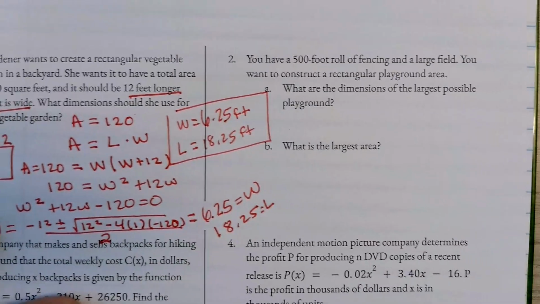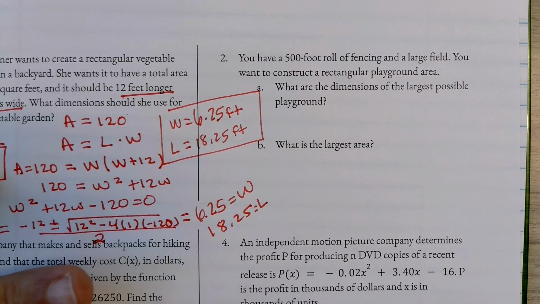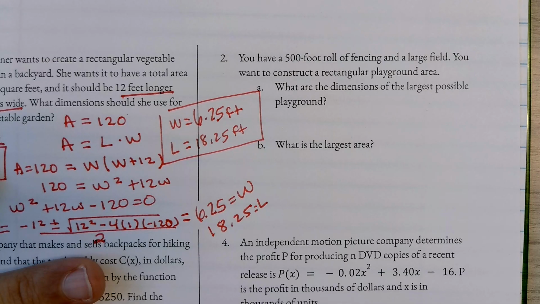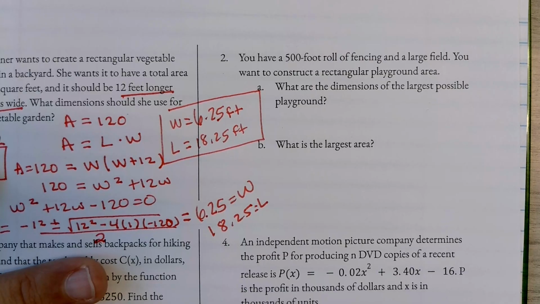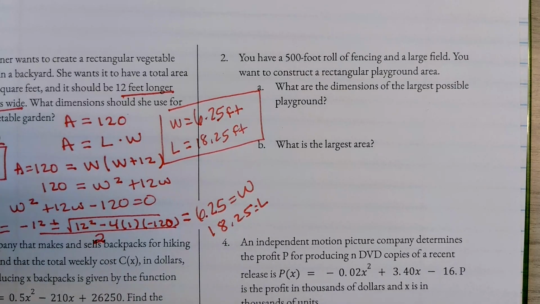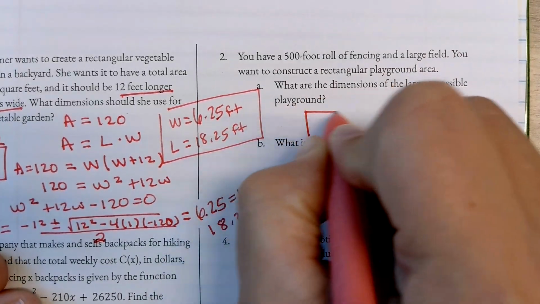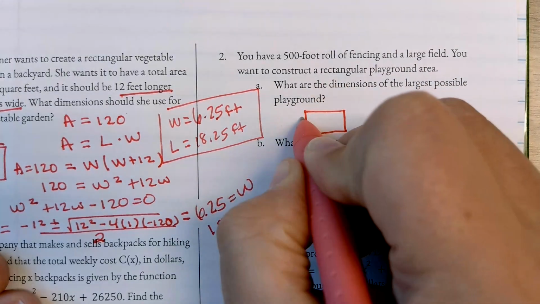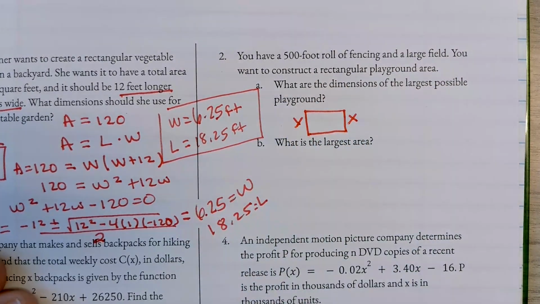So looking at number 2 here, you have a 500-foot roll of fencing and a large field. You want to construct a rectangular playground area. What are the dimensions of the largest possible playground? What is the largest area? Okay, so this is another case where they do not give us enough information. So we're going to just call this X because we don't know what it is. Now this side is equal to this side, so it's also X. And then how can we figure out the top?